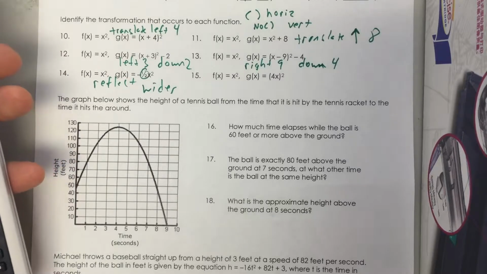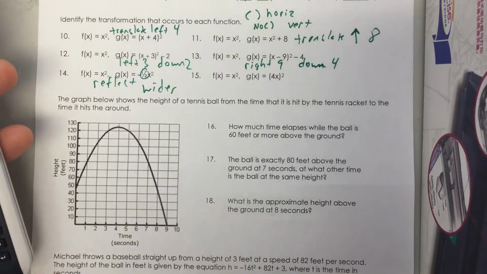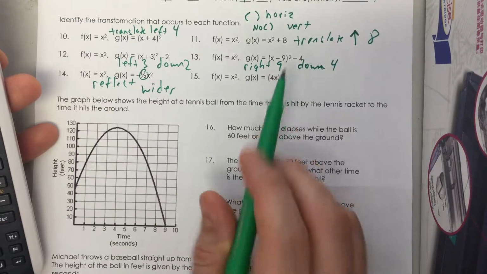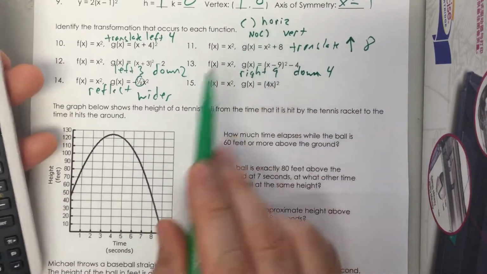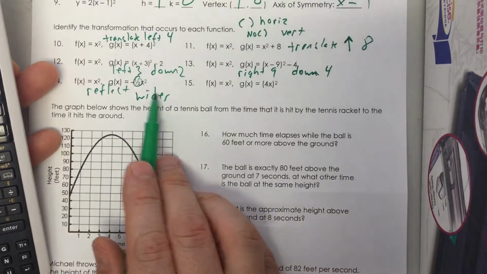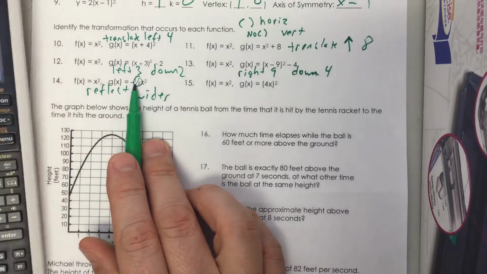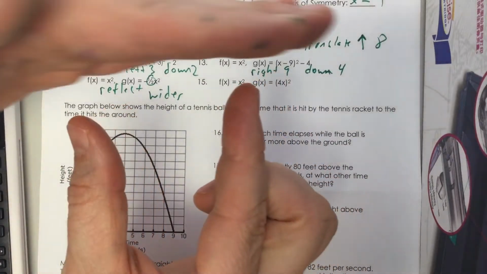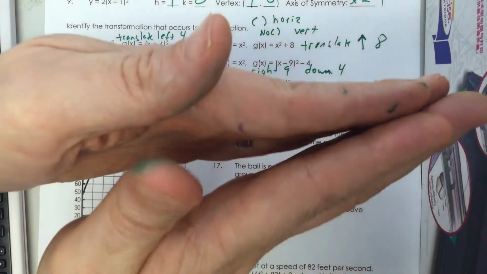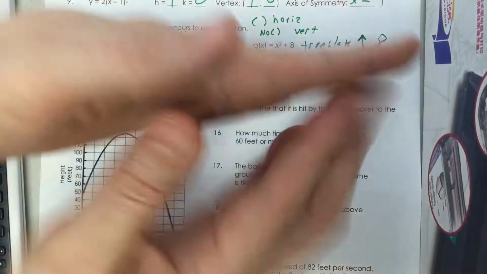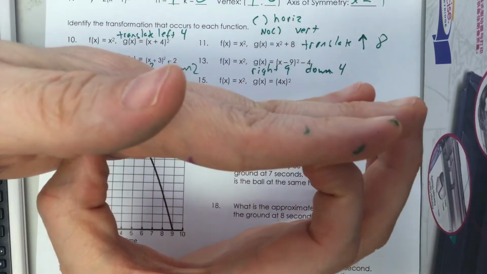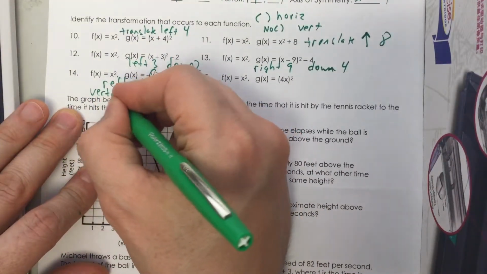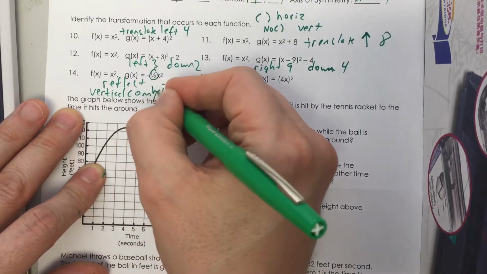All right, number 15. We have 4x, all in parentheses, and that means it's a horizontal change. Oh, actually, you know what? I didn't talk about this in terms of change. It's not in parentheses, so it is a vertical change. How do you get wider by a vertical change? That is a vertical compression. When I compress it vertically, it smashes it wider like that. Okay? So I need to add that. Vertical compression.